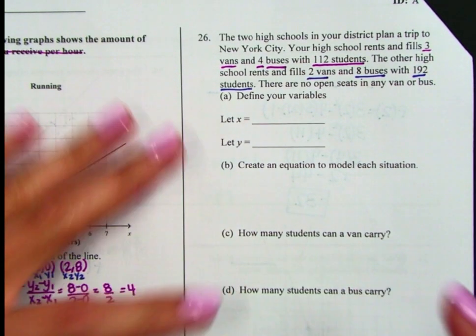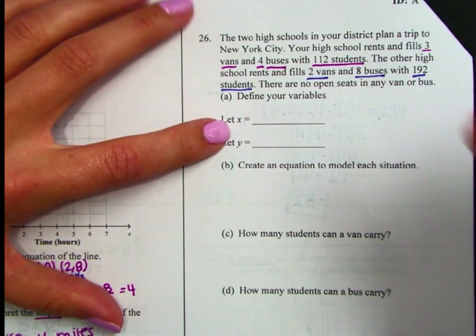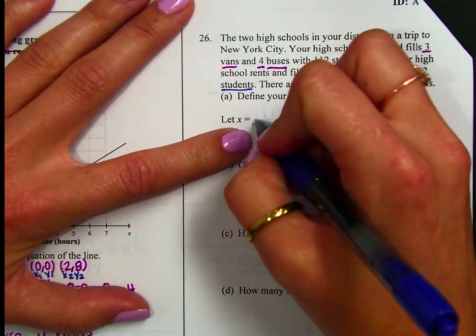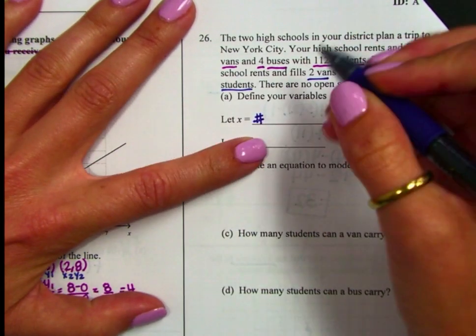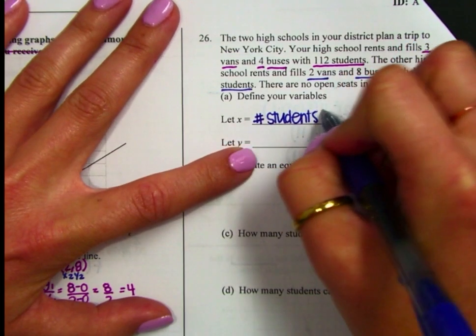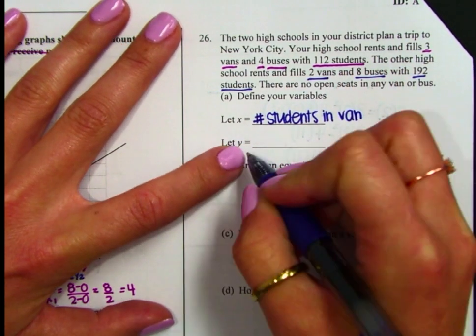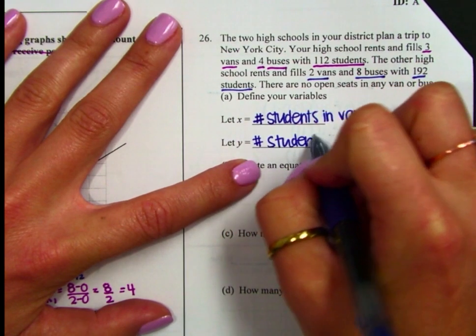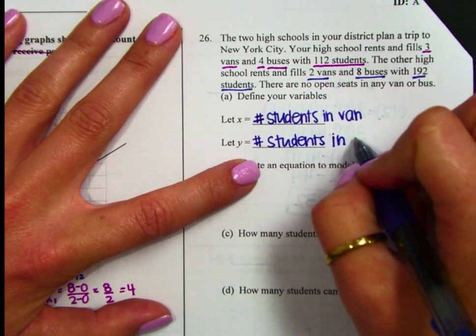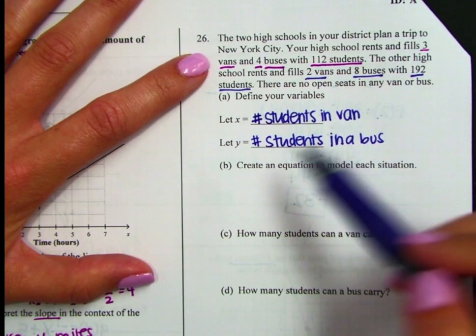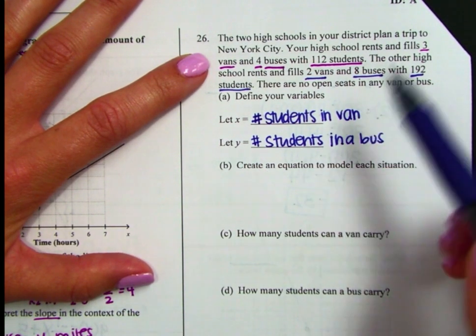So that right there is going to tell you that your x should be the number of students in a van, and then y would be the number of students in a bus. Okay, so based on this, we're going to create an equation to model the situation.